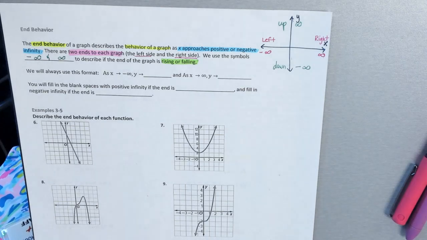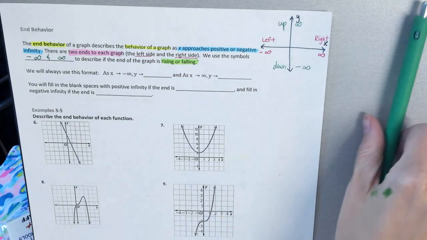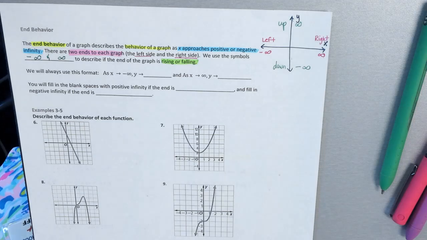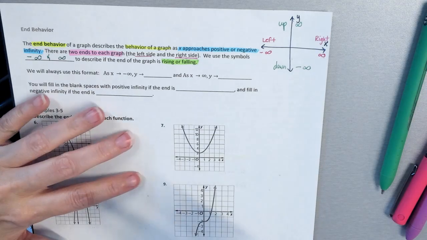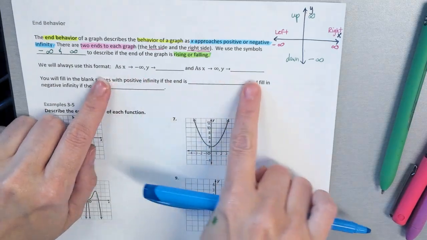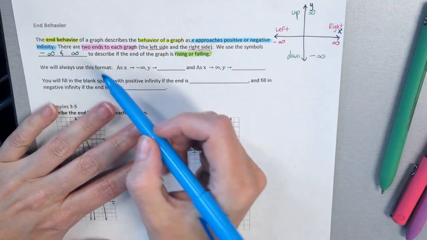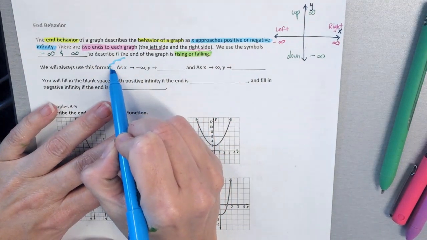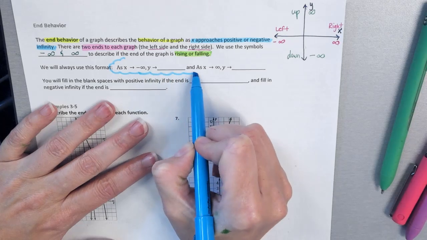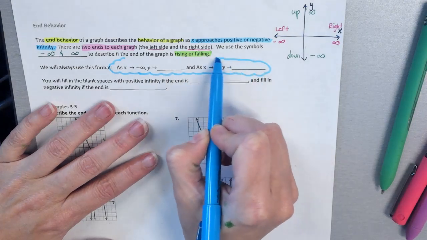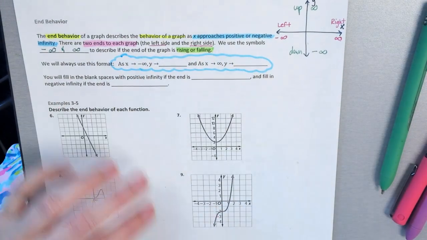And so what we do is we create a mathematical sentence. We use symbols to describe this end behavior. I wrote out for you the format we're always going to use. We're going to box this in here. You are always going to have this as part of your answer.